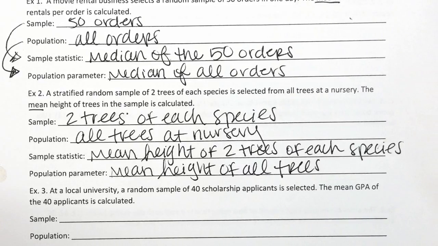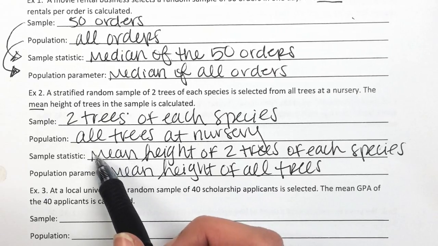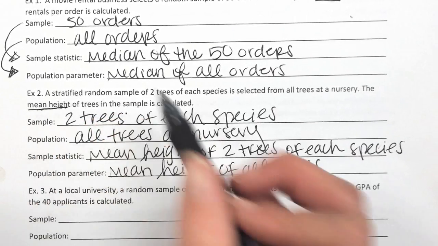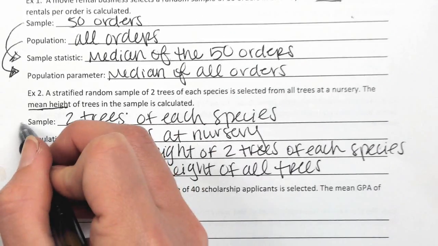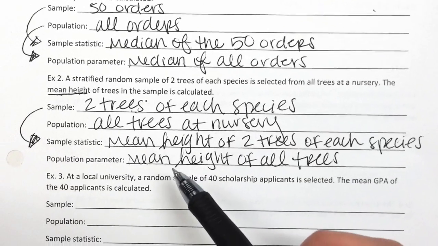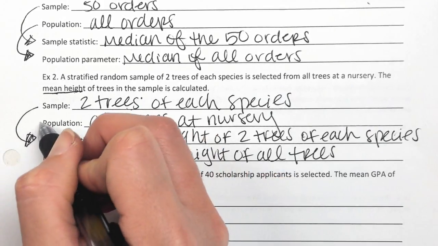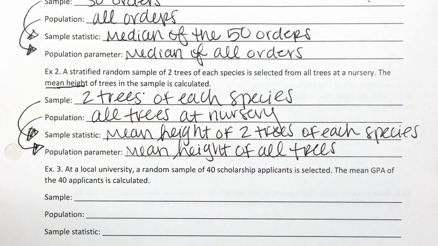Does that make more sense now? Yes. How do you know that for the sample statistic? So the mean height, we first look at what's the measure of central tendency. So that came from here. So mean height, and then the 2 trees of each species came from the sample. And so for the population parameter, we're still looking at mean height, and then it's of all trees because of the population. Does that answer your question?